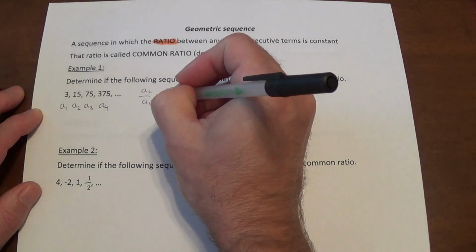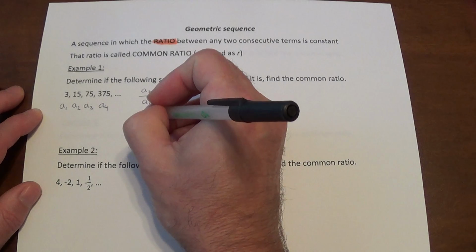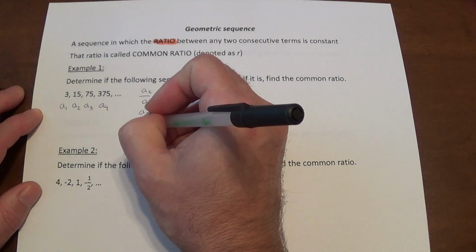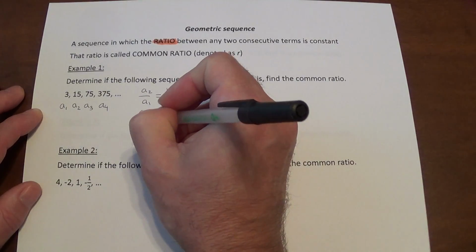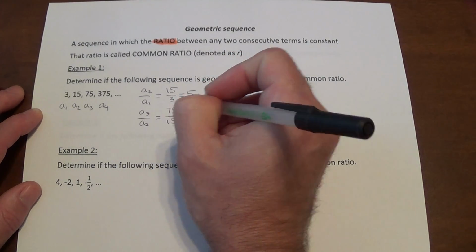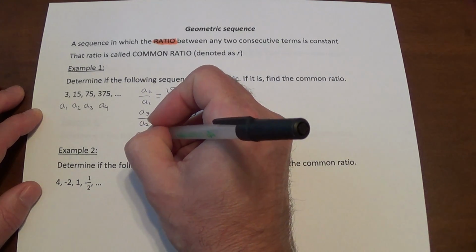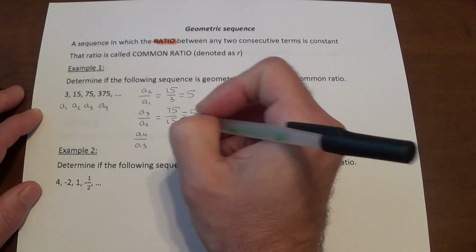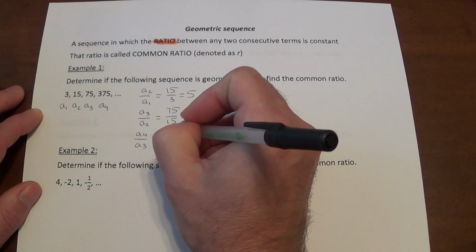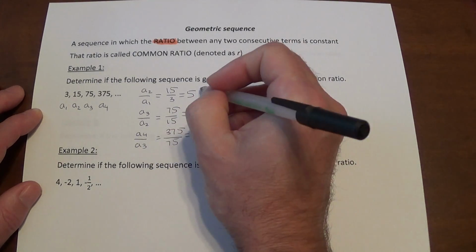That's 15 divided by 3. That gives us 5. Then we're going to do the third term over the second term. And that's going to be 75 divided by 15. And that's going to be 5. And then we're going to take the fourth term divided by the third term, which is 375 divided by 75, which is also 5.